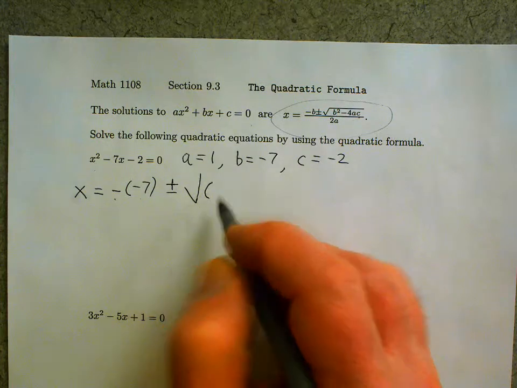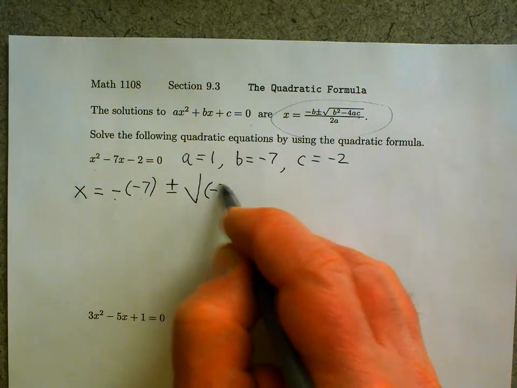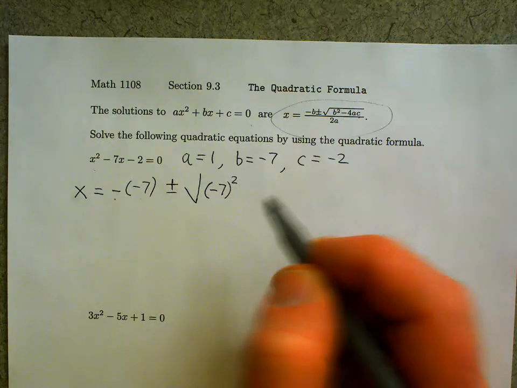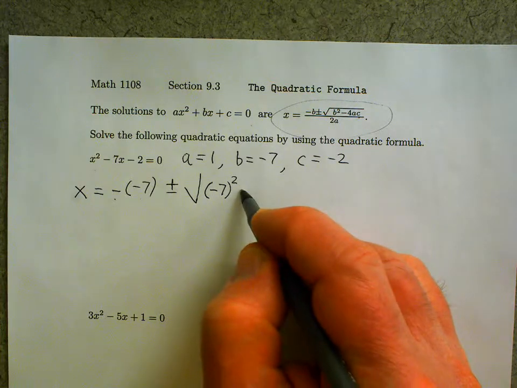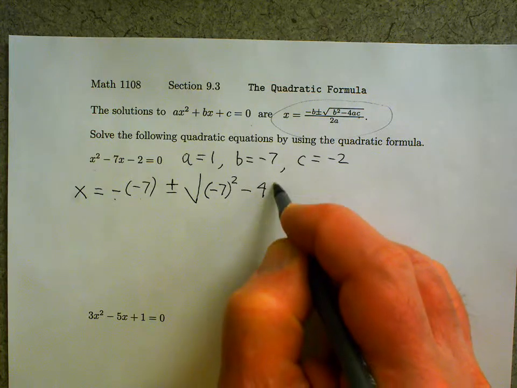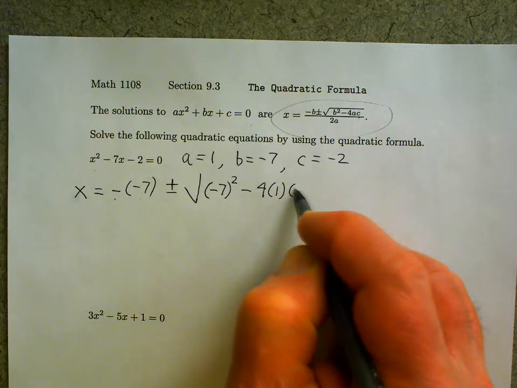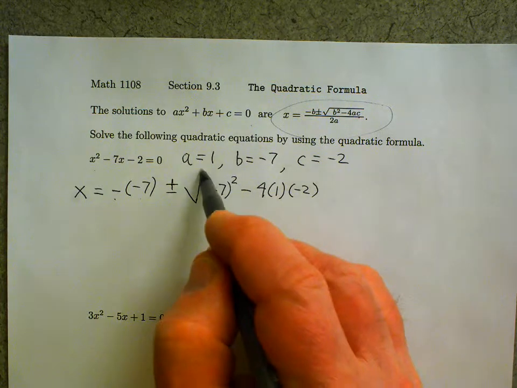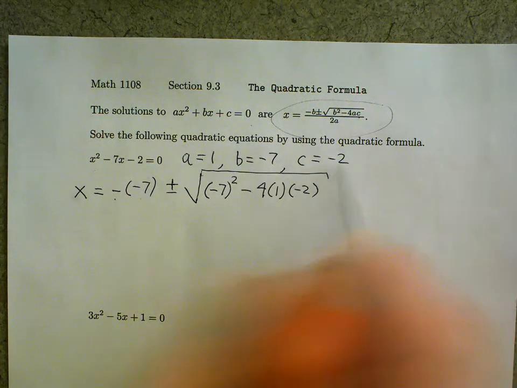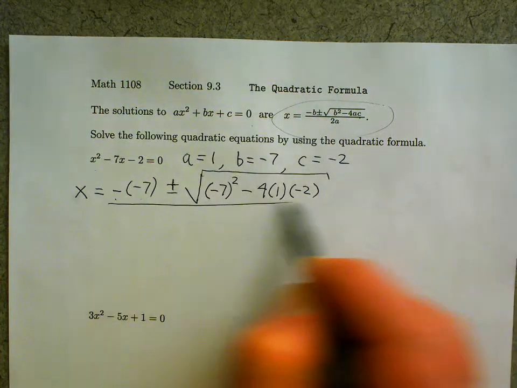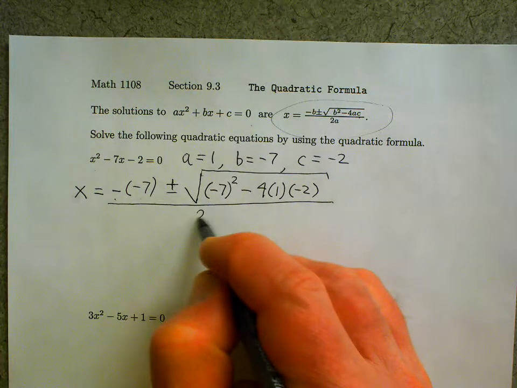So inside the square root, we're going to square the number -7, the number -7 squared, minus 4 times 1 times -2. And then we divide it all by 2 times a, in this case, 2 times 1.